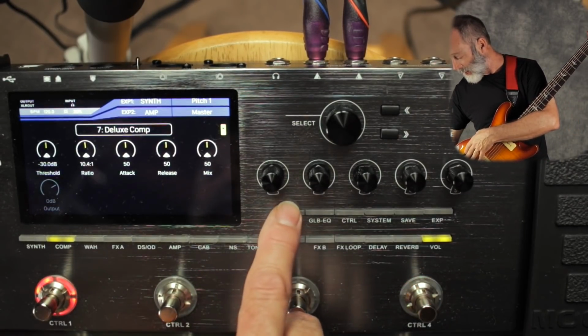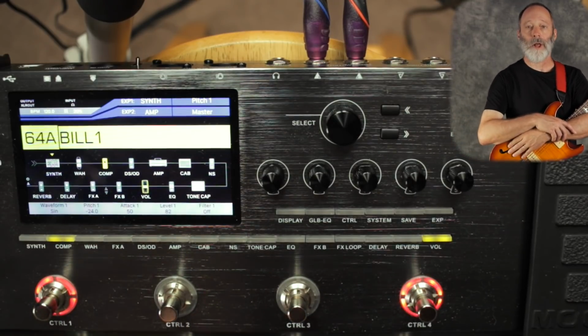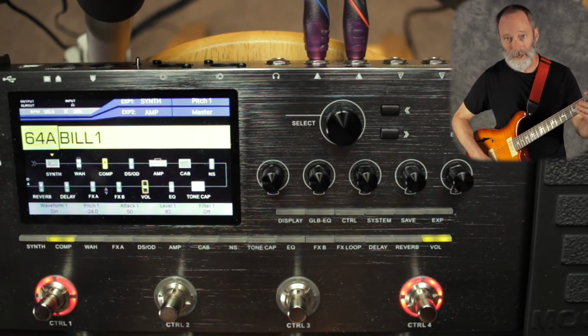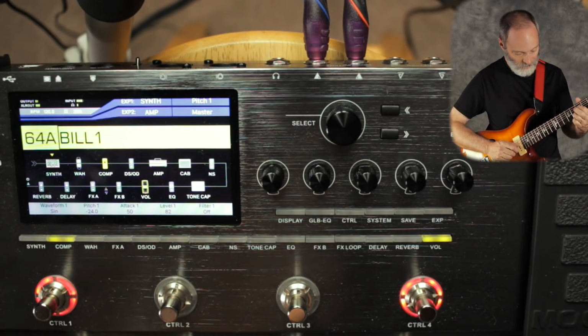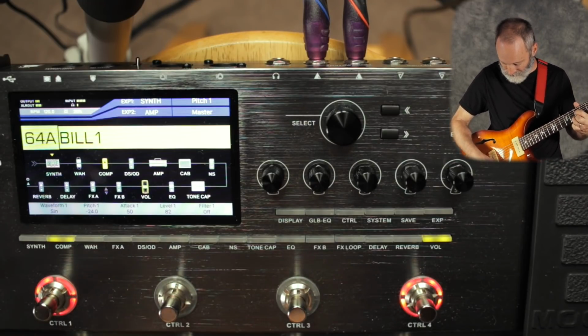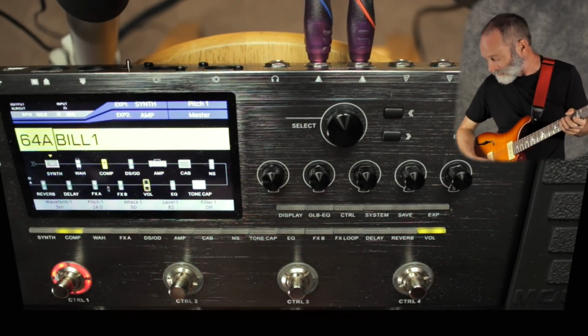I'm going to go ahead and hit a display button to bring me back to the display. You can see that my compressor block has now lit up, and here's what it sounds like. Okay, pretty boring, but it's just a compressor.